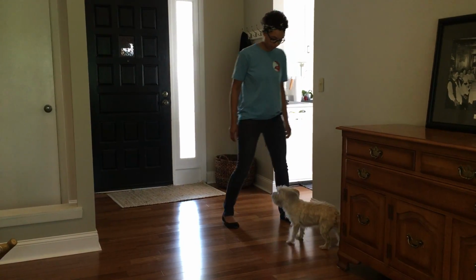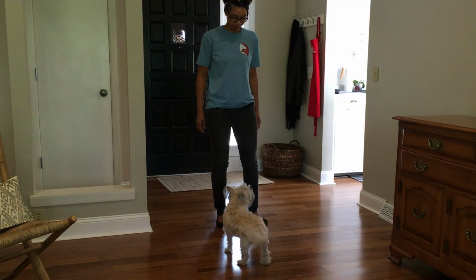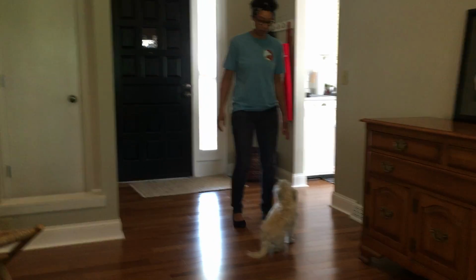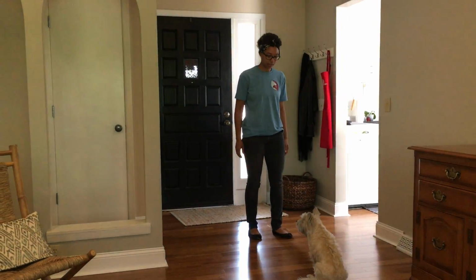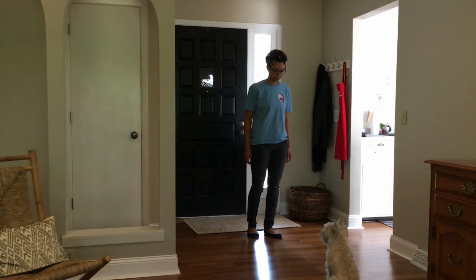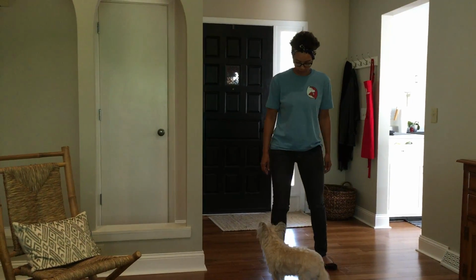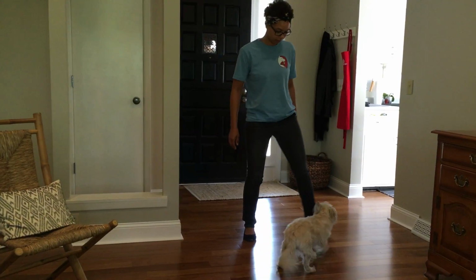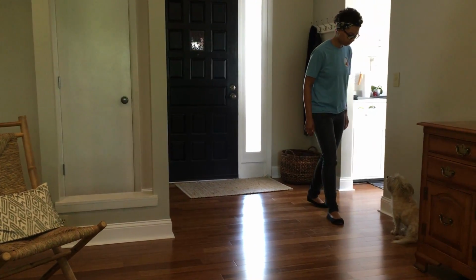Step back. She's doing a lot of probing and challenging right now. So with her seated, I'm taking a step back. Stay seated. So it's a really sudden step that you take towards the dog. That's what stops him.